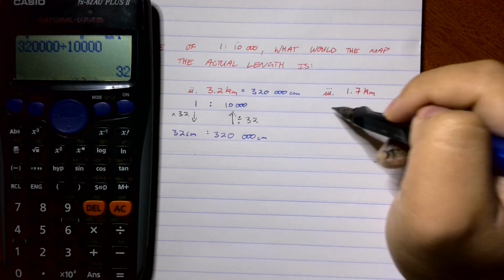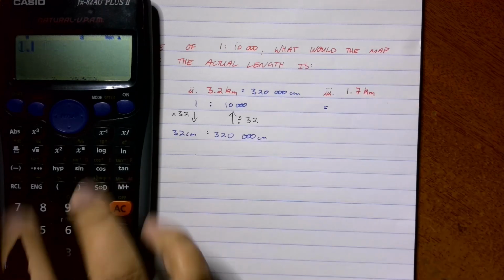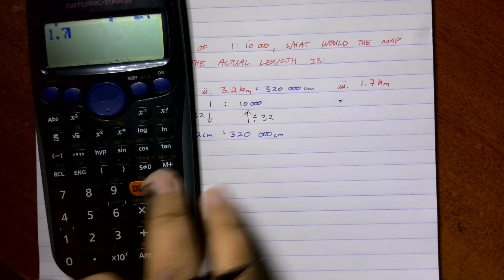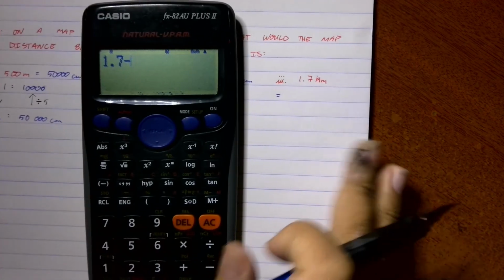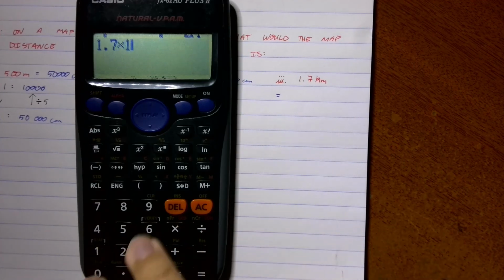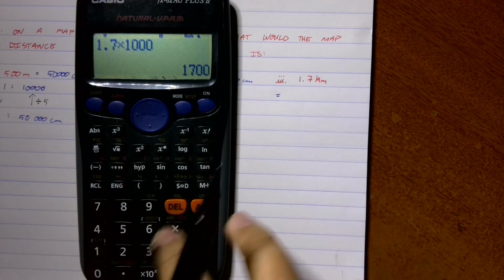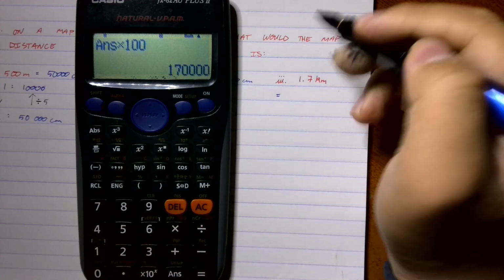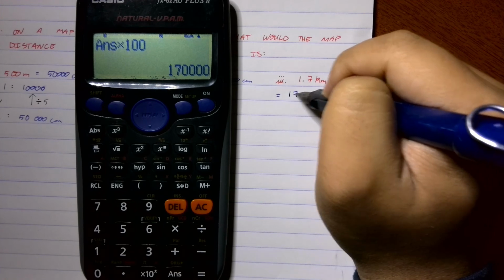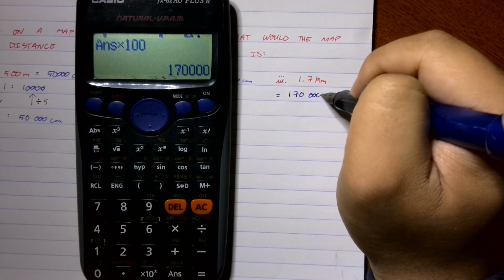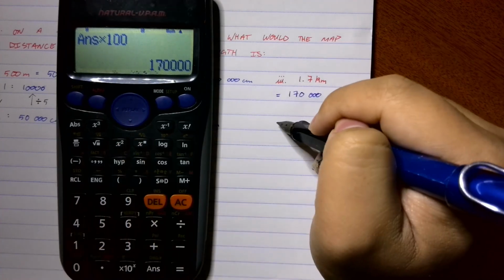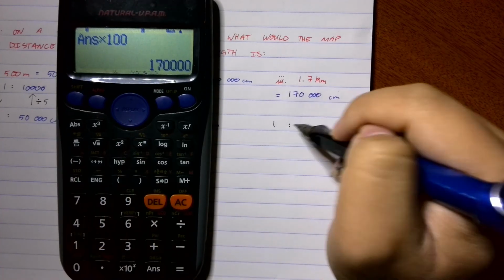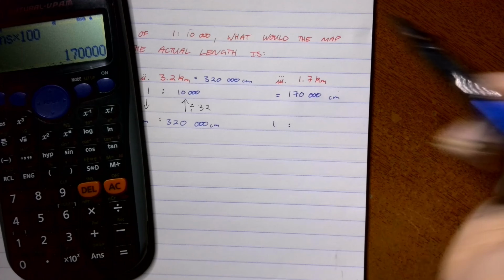One last one. 1.7 kilometers. We want this to become centimeters. So 1.7 times 1,000. That's in meters. That's in centimeters. This is 170,000 centimeters. Writing our scale. 1 is to, our scale's up here, 10,000.